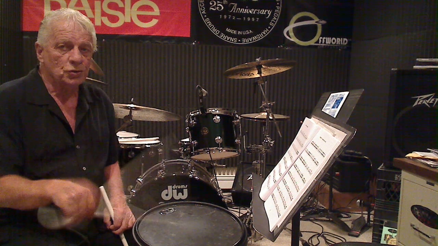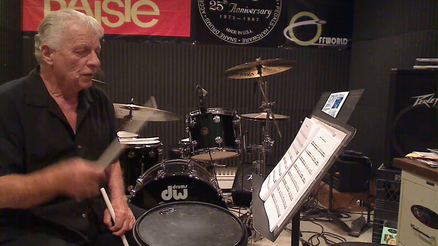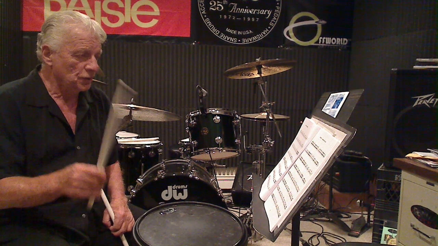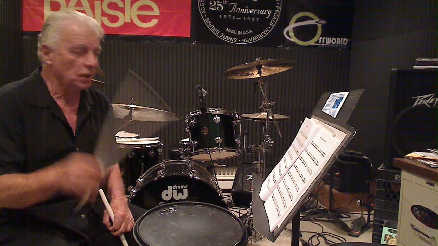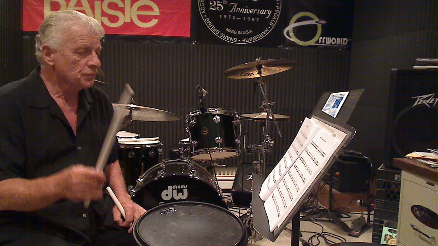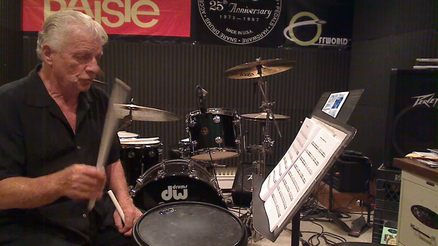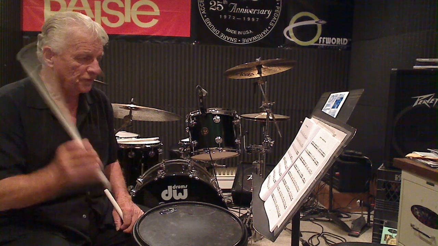1, 2 and the 3, 4. 8th note triplet count: 1 and the 2 and the 3 and the 4 as is. The 1, 2, 3, the 4. 8th note triplet count: 1 and the 2 and the 3 and the 4 and the.